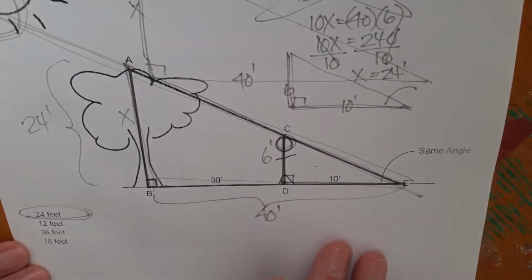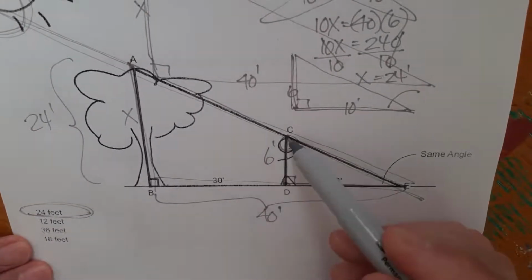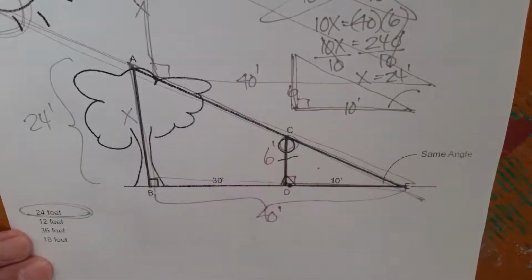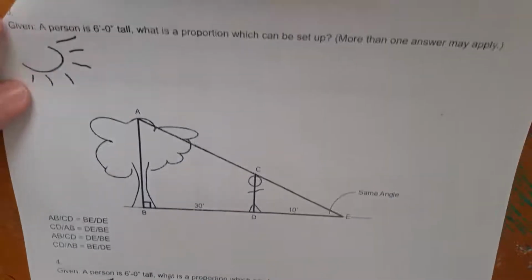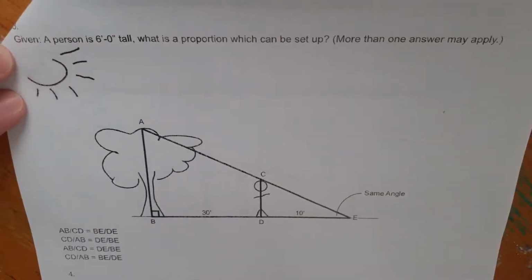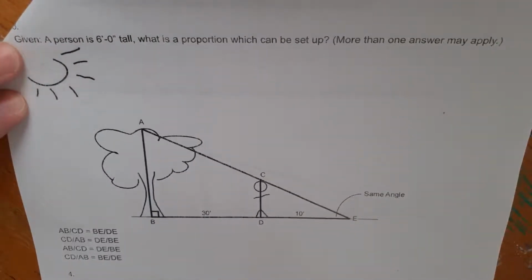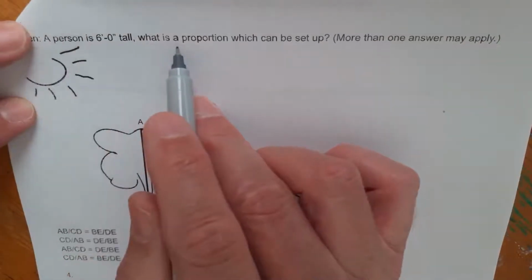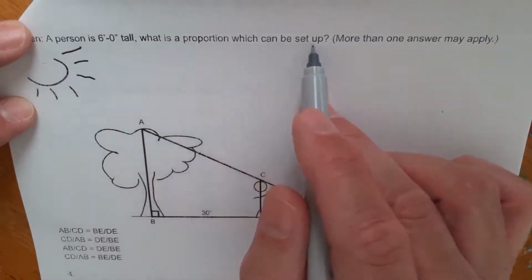And of course, I'm hoping you imagine we can measure the person's height because that's accessible to us. But the height of that tree is not accessible. So by calculating it in this manner, we don't have to climb up any tree or try to drop a tape measure from the height of the tree. We can calculate the height of very, very tall things if we can set up this type of similar or proportional set of triangles. So a person 6 feet tall, what is a proportion which can be set up?